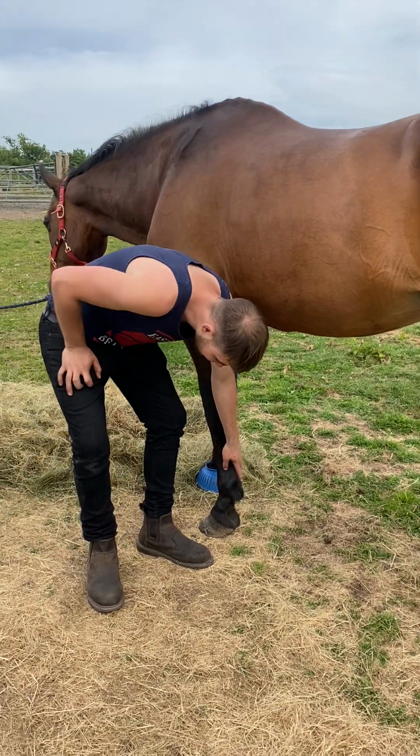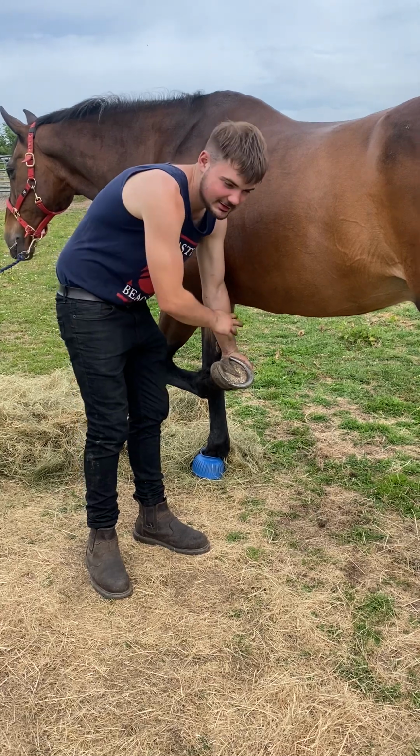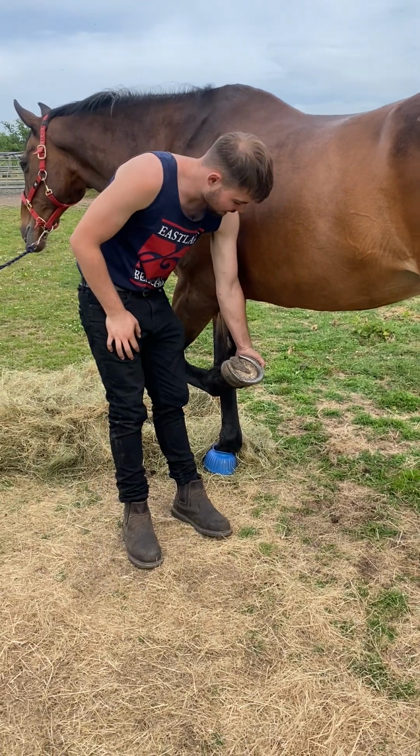So I'm going to start by picking the foot up and looking at the bottom of it, because most pathologies can be seen from the bottom. So we'll start with seedy toe.